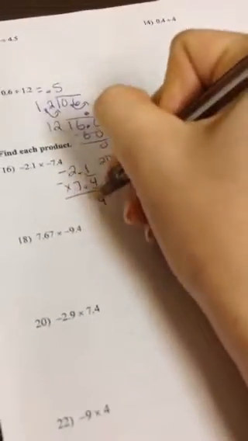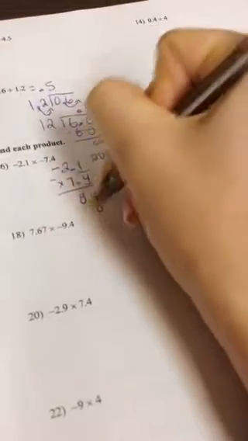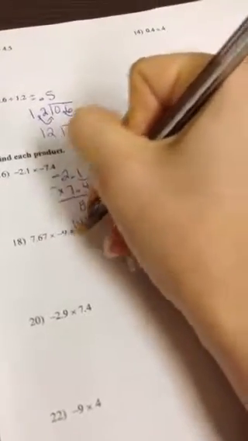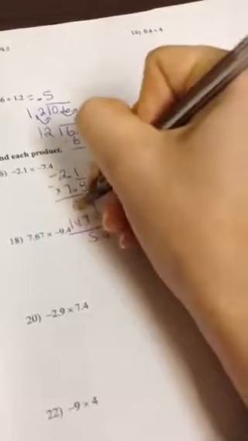So I get 4, 8, carry the 0, 7, 14. So I should get 1,554, but then I move the decimal twice. Boom, boom. And I get 15 and 54 hundredths positive. After you do that, you're going to look at some multiplying with fractions. So same thing, we always multiply fractions straight across.